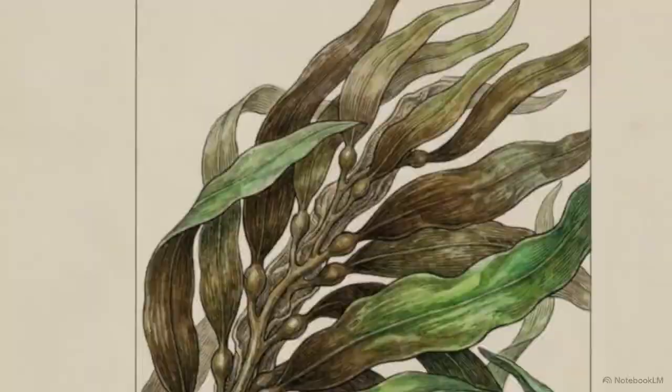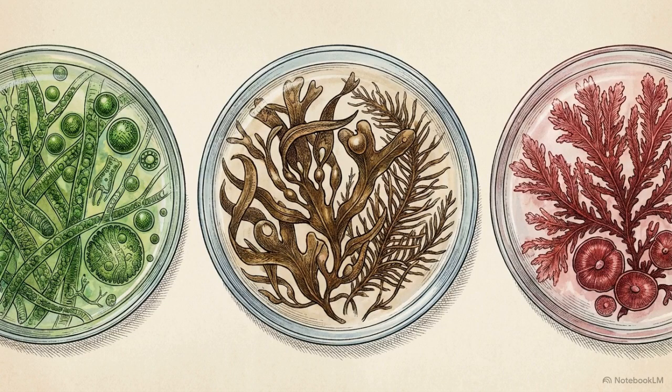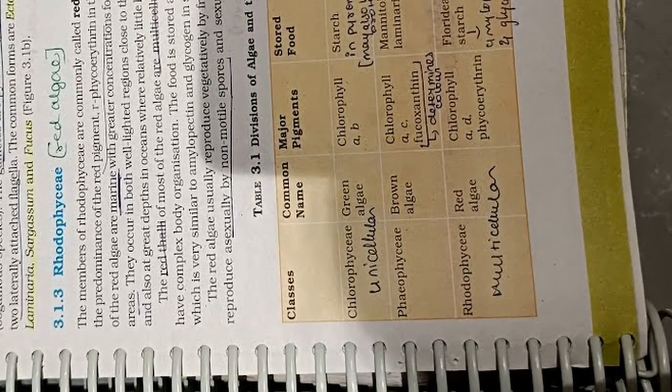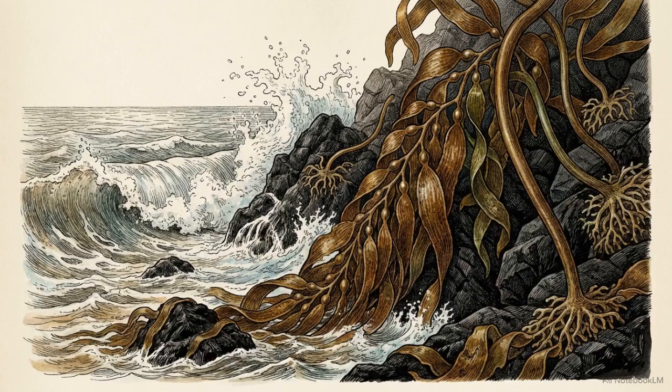Algae diversified into 3 distinct classes based on internal upgrades to their pigments and food storage systems. These evolutionary paths are categorized by the biochemical data shown in this table. Green algae, or Chlorophyceae, utilize chlorophyll A and B, storing their energy as rigid starch, a system optimized for stable, shallow freshwater. Marine intertidal zones present different challenges.